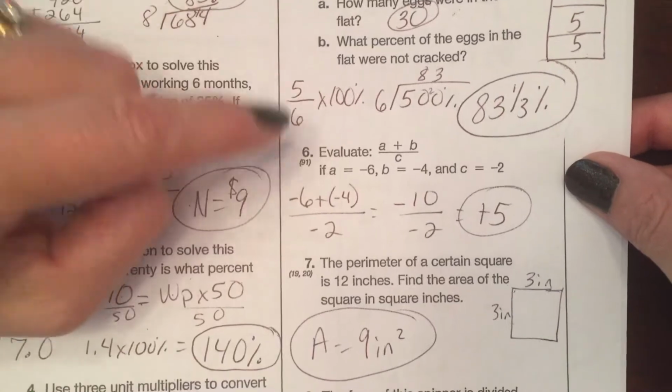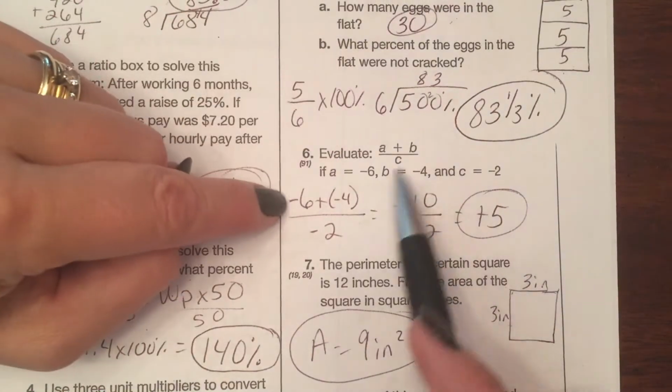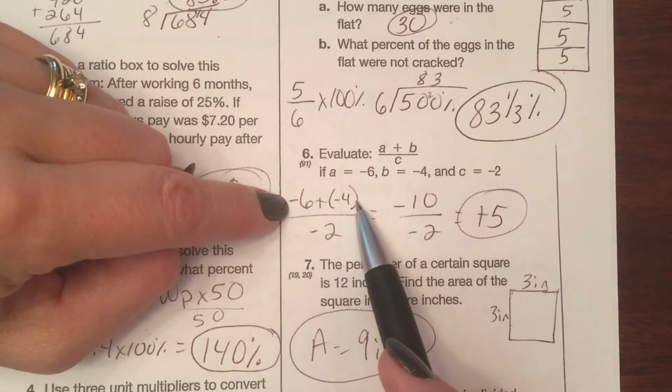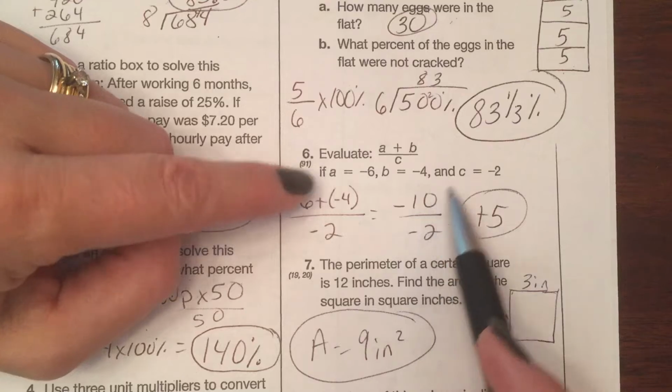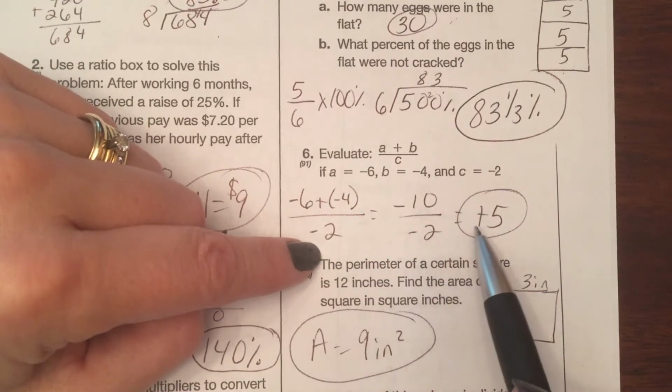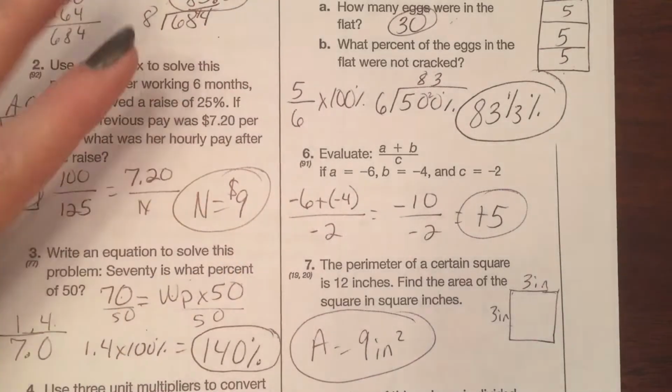Well, the next one we had to replace the letters with their values. So A was a -6 plus B is -4. -6 plus a -4, they're both negative. So same sign, add and keep, I get -10. C was a -2. Negative divided by negative is +5.